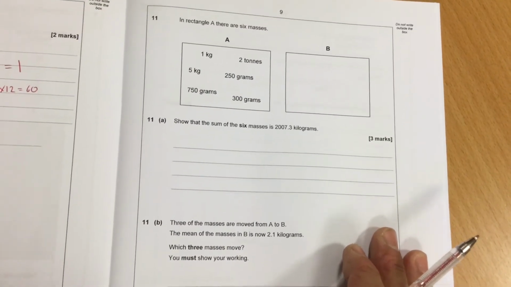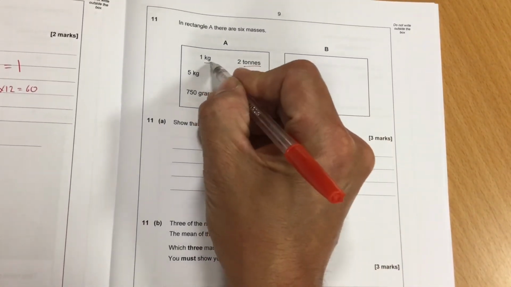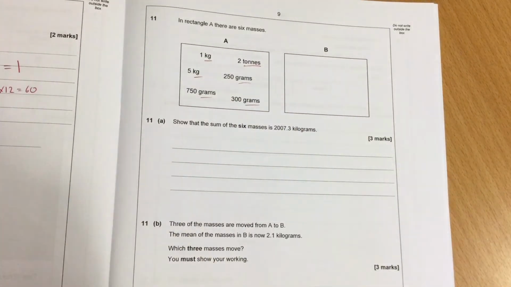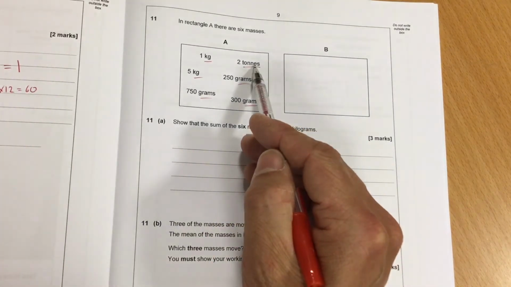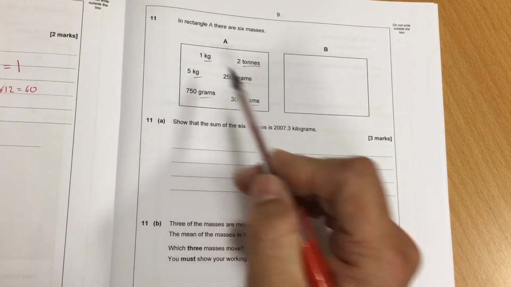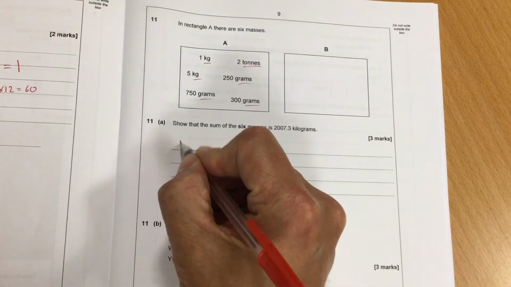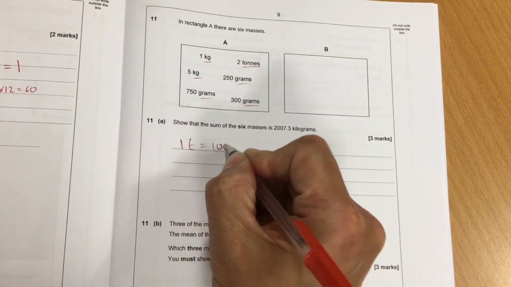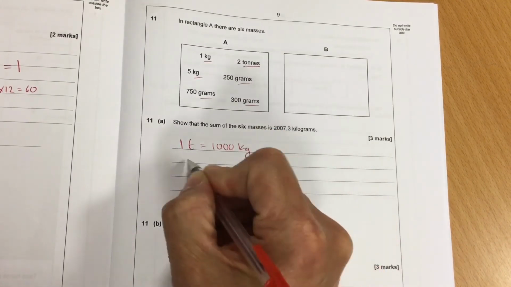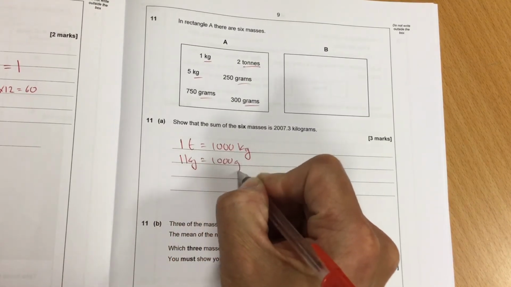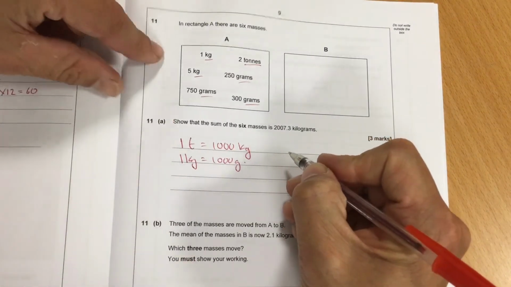This question is talking about tons, kilograms, and grams. So you've got 3 different measurements, and you need to convert them all into the same units of measure in order to be able to figure this question out. Now, tons are the largest, kilograms are in the middle, grams are the smallest. So let's use kilograms as my suggestion, okay? 1 ton equals 1,000 kilograms, and 1 kilogram equals 1,000 grams. So let's turn these all into kilograms.